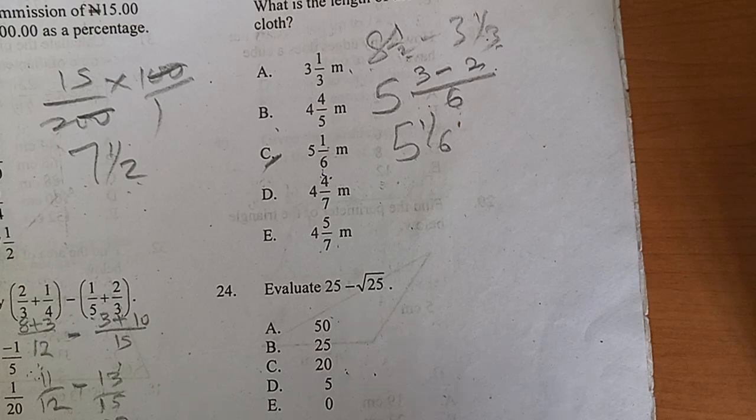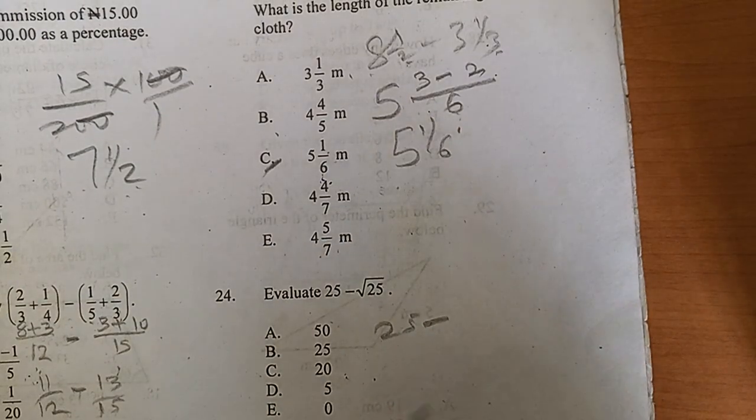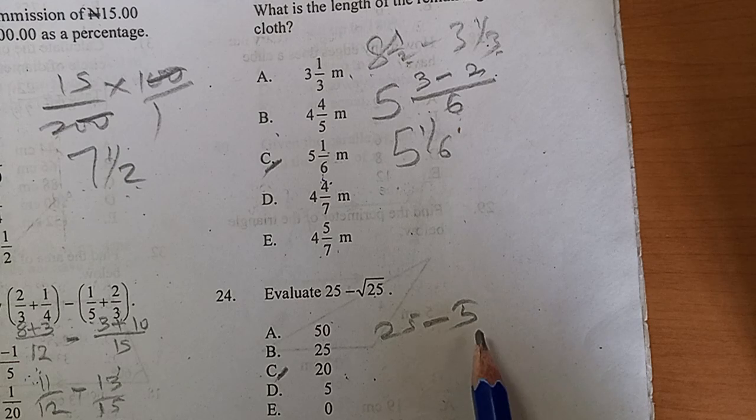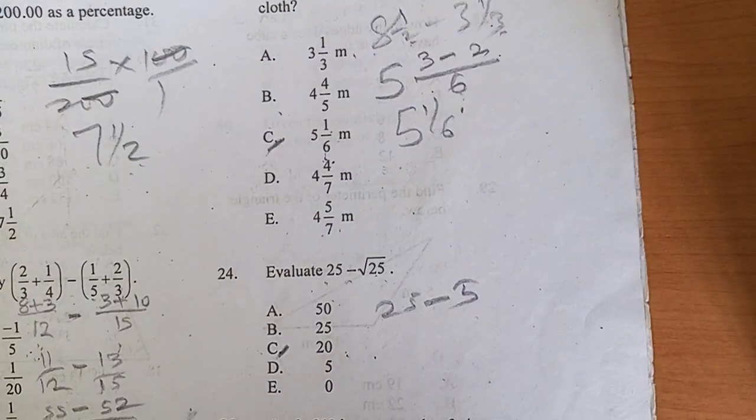Option C. 25 minus square root of 25, which is 5. That's 20, because the square root of this one will give us 5. So 25 minus 5, that's obviously 20.